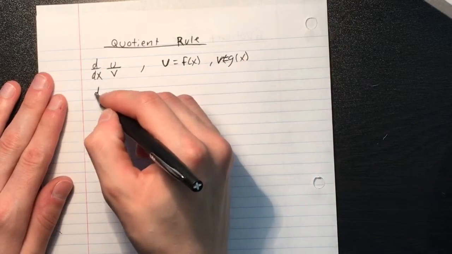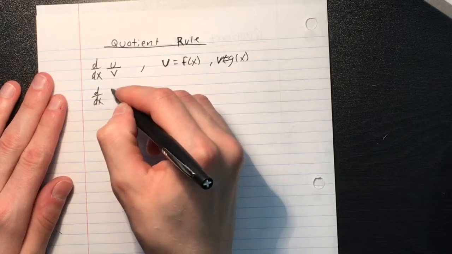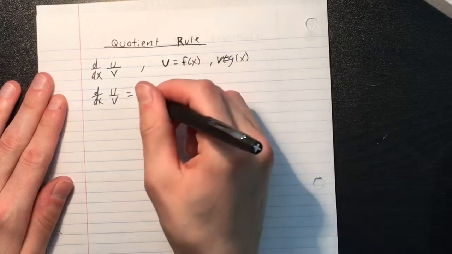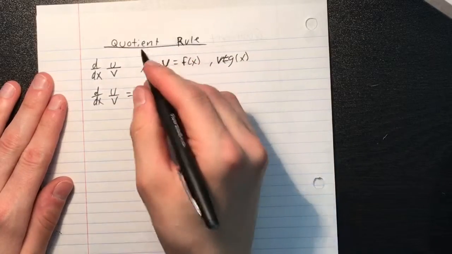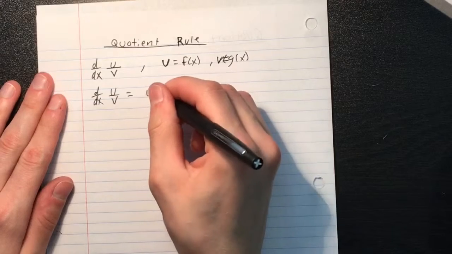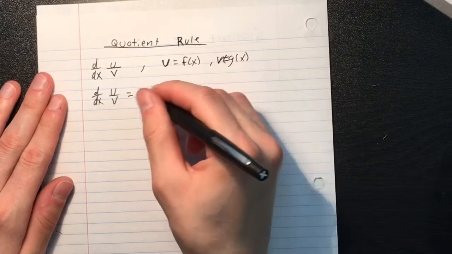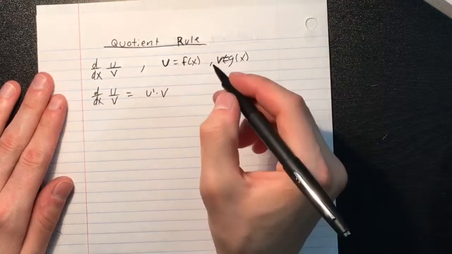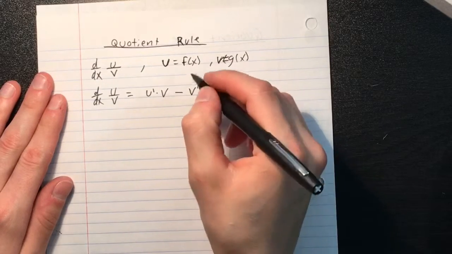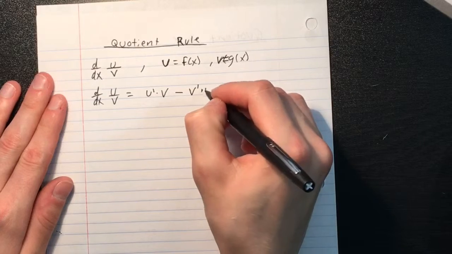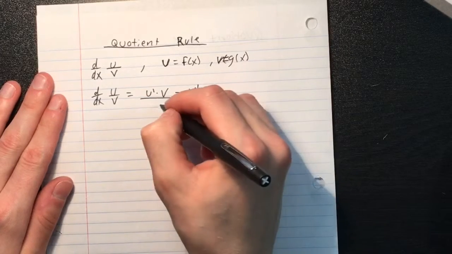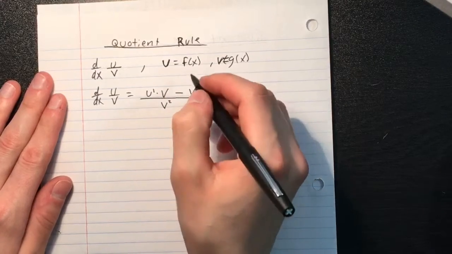If we have d dx of u over v, where these two are functions, then the derivative of that by the quotient rule is going to be u prime, the derivative of u, times v, minus v prime times u. And that's all going to be divided by v squared.